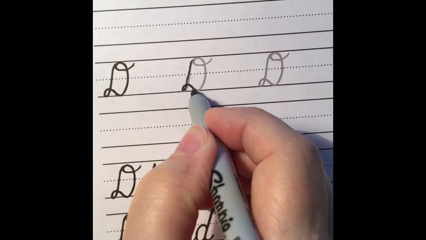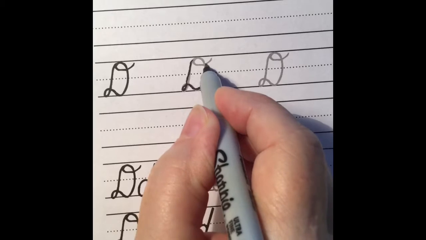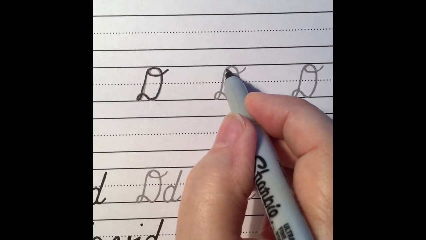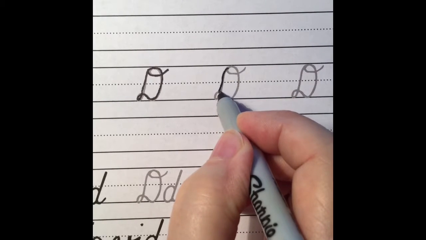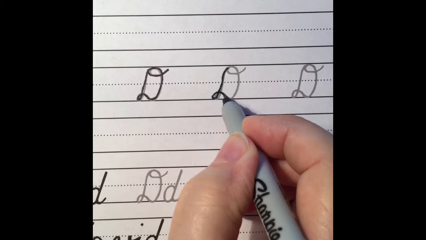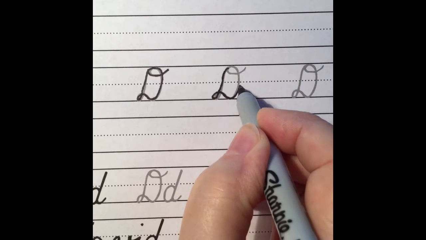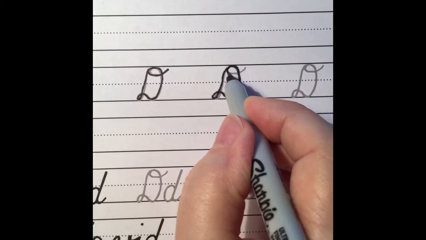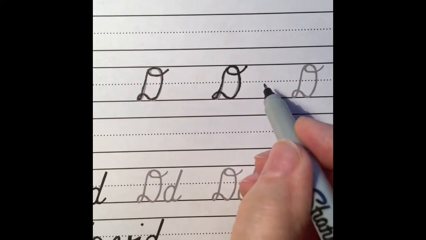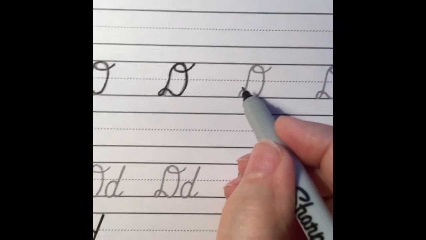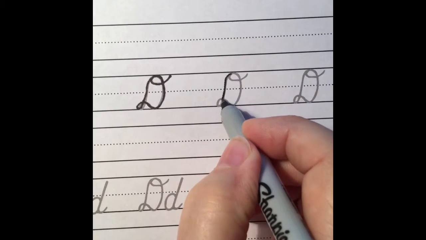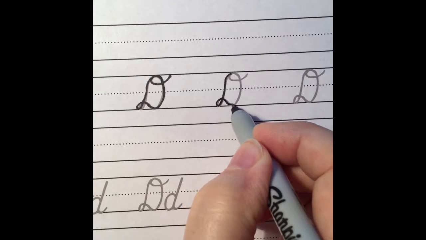Slant, loop, slant, loop. A capital D has a slight curve in its back, a loop, a curve to get back down to the baseline, a curving loop, curving side, and a loop that attaches its top to the headline. We just have to remember the directions for all of our loops and curves.